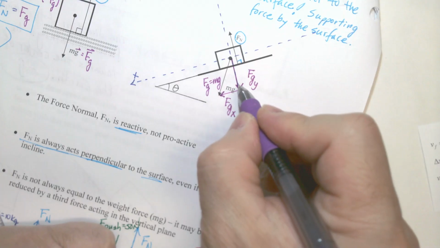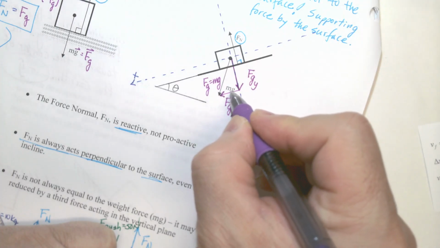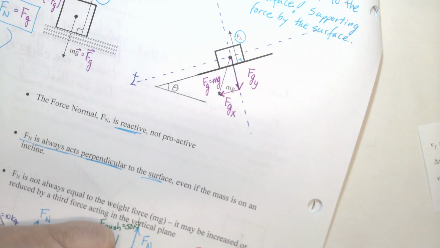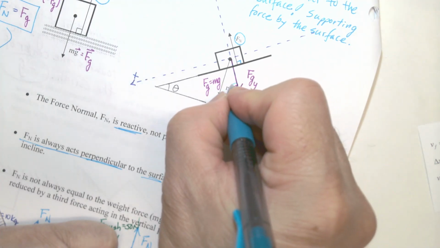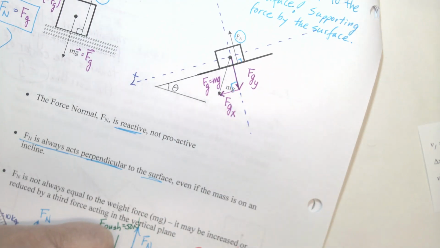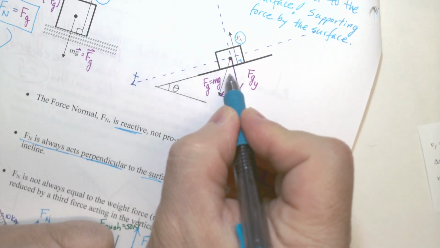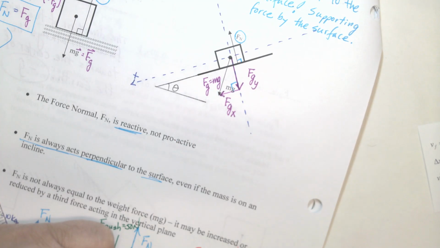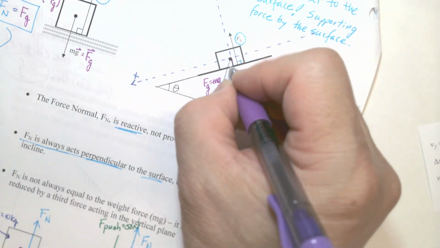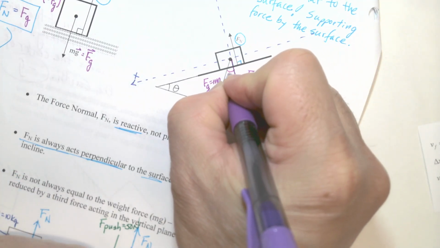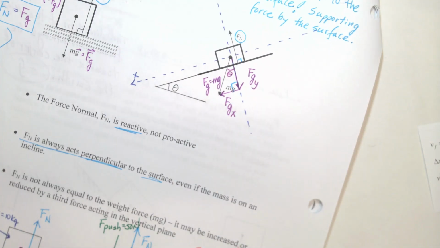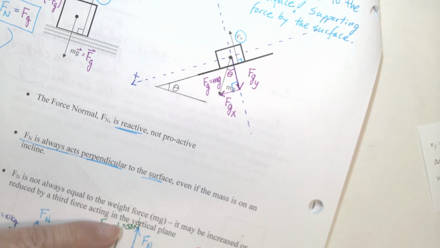What is this angle right here? This is definitely 90 degrees. What is this angle right here? That is theta. That is correct. And how did Noah get that? Well, he guessed correctly. Well, let's take a look.